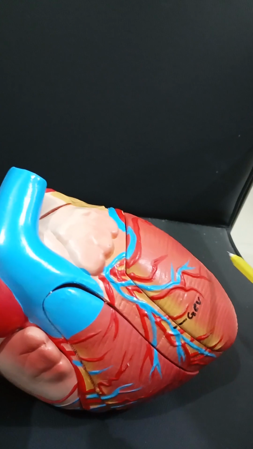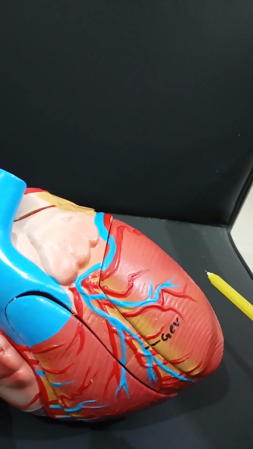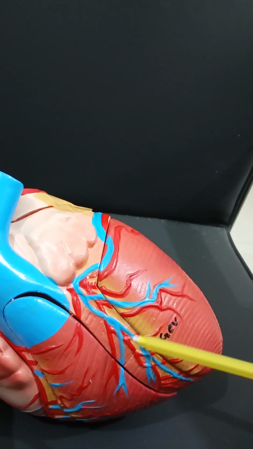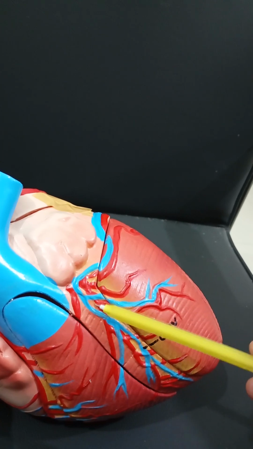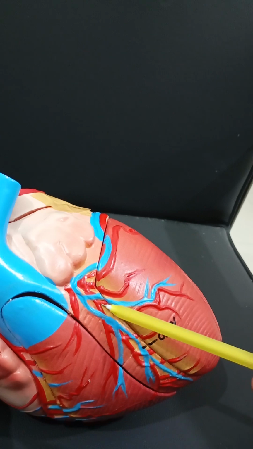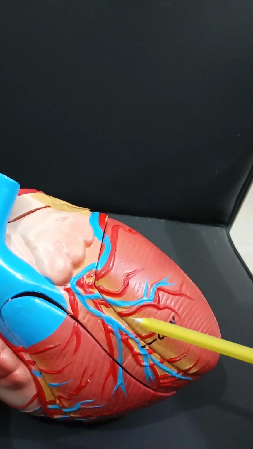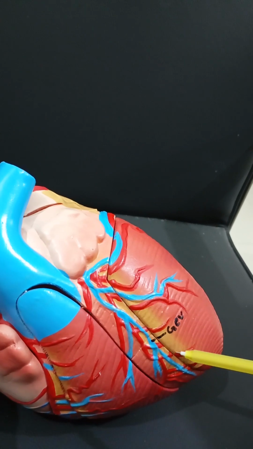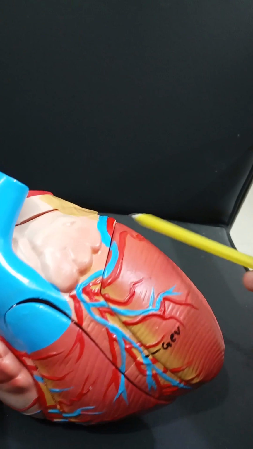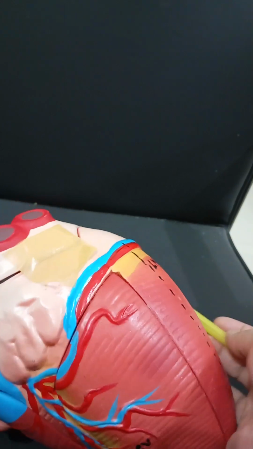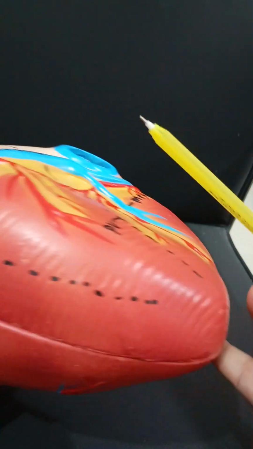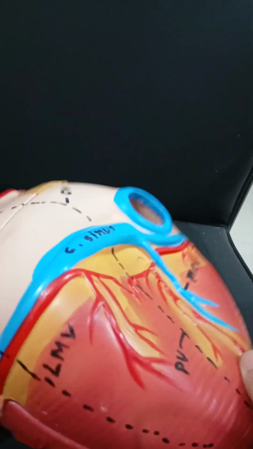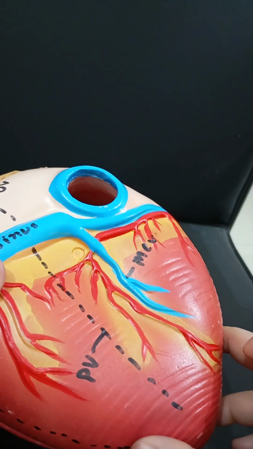So left dominance is less favorable than right dominance. If the block occurs here, then the anterior 2/3 of the interventricular septum doesn't get blood supply, but the rest of the left ventricle and the posterior 1/3 of the interventricular septum get blood supply.